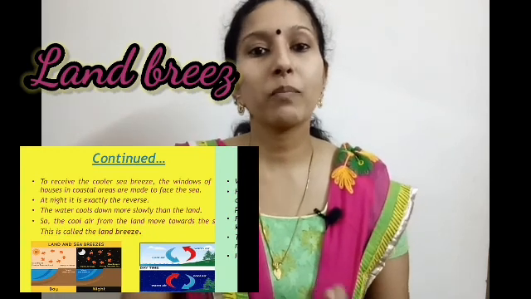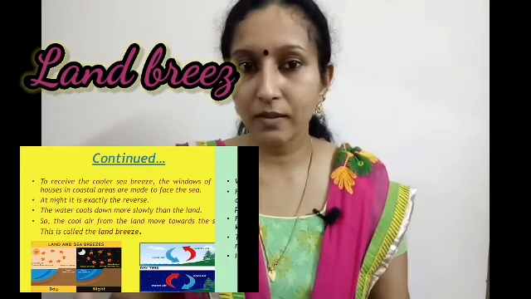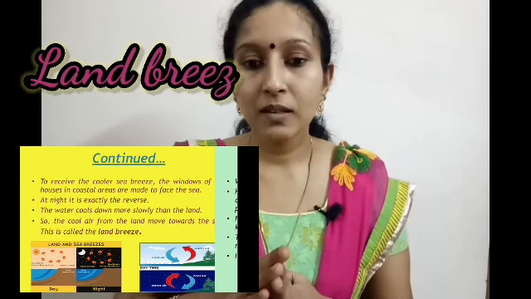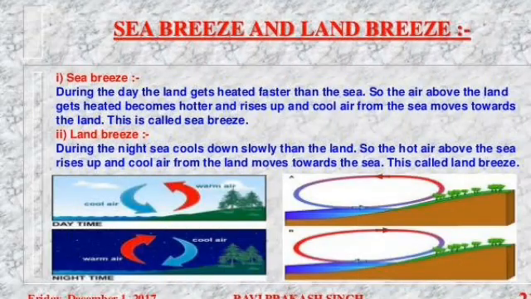So land breeze means cool air comes from the land. From where the cool air comes, you can use that to remember the process. Like in sea breeze, cool air is coming from the sea, and in land breeze, cool air is coming from the land. So in sea breeze, cool air goes from the sea to the land, and in land breeze, cool air goes from the land to the sea.